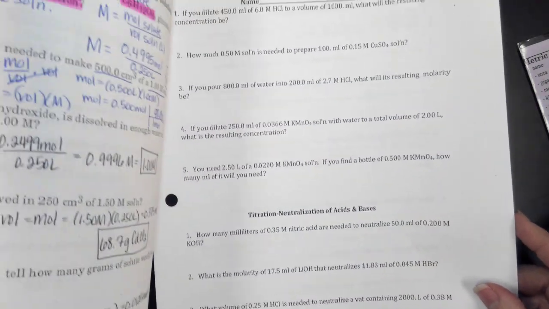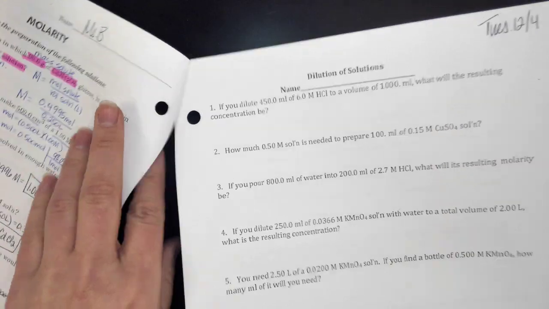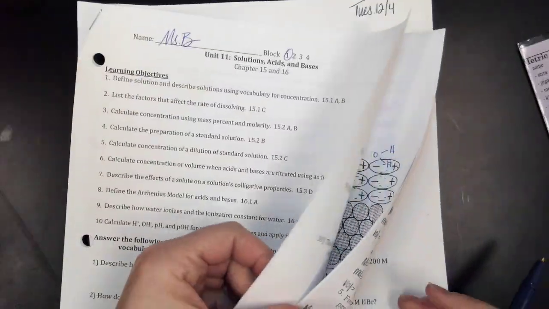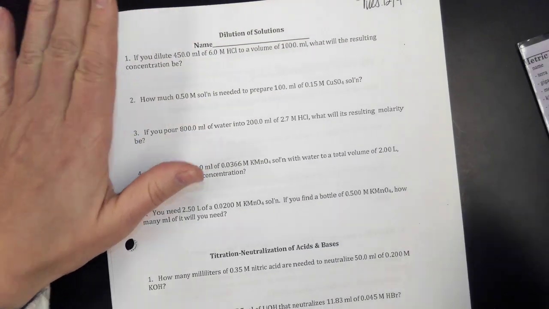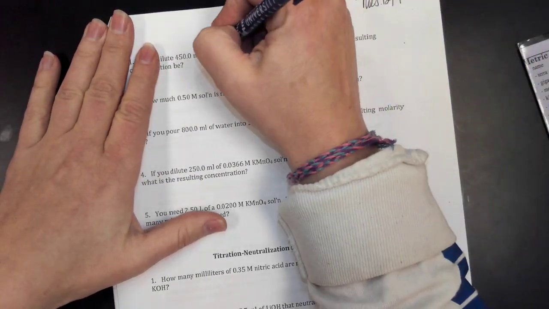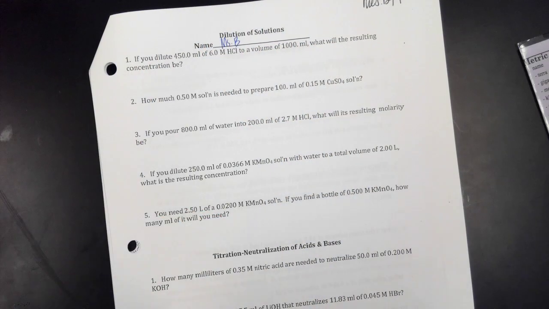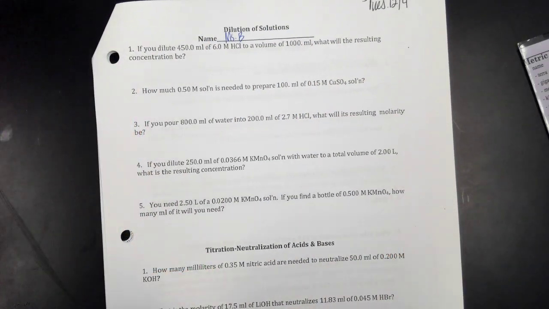So I'm going to flip in my packet to my dilution of solutions worksheet. So front page, and I'm flipping until I get to the dilution of solutions. So it is Tuesday. All right, here we go. Let's look at some problems here.